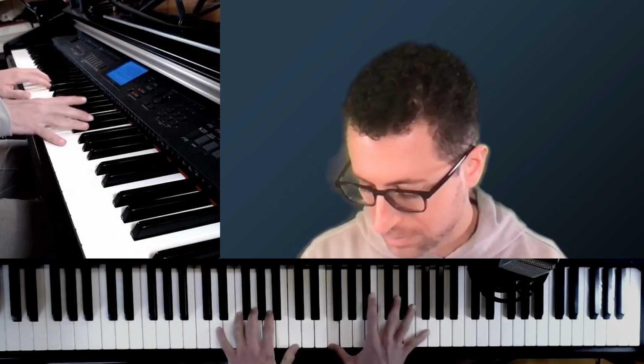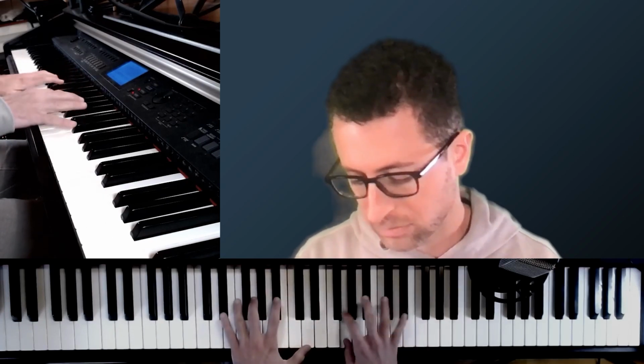You want to do the synergy of both of those, where you're thinking of the melody in B flat, but you're playing through the changes in the context of that melody.